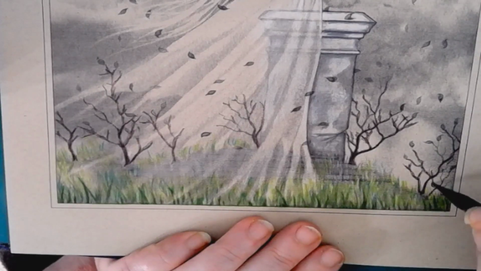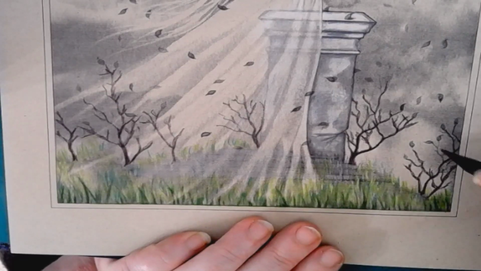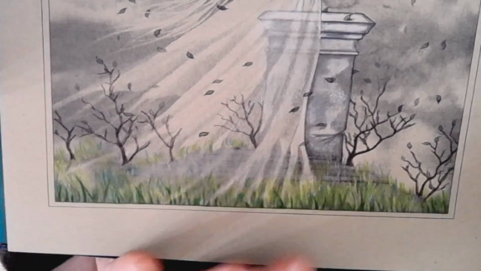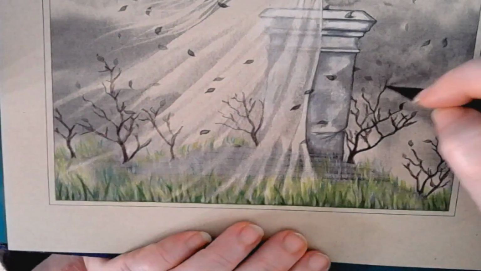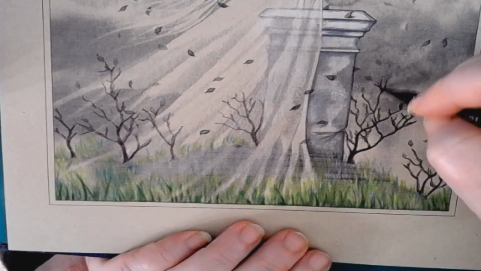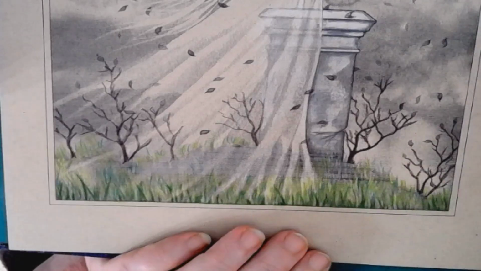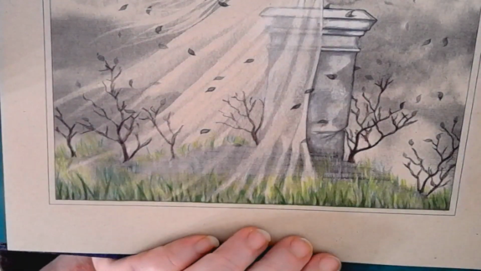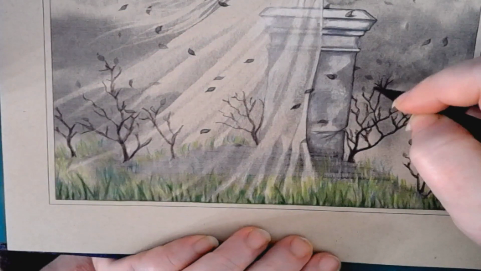Now you could color her and then do the background, but you may have more difficulty with how much white is on her in having that background be as bright and prominent as you would like it to be, if that makes sense.